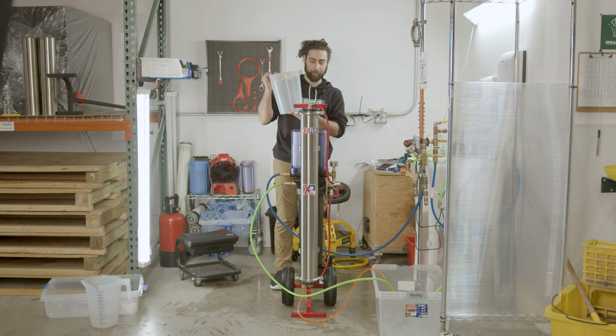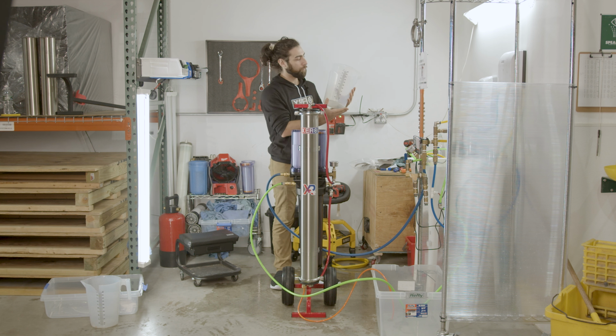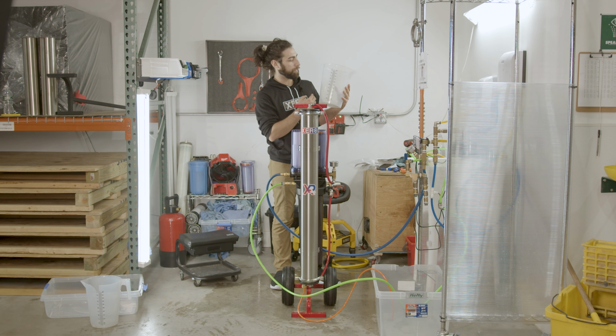So what you would do is, depending on how much flow of water you're getting out of your source, if it's a high amount of flow, I would test for 30 seconds and see how far the bucket fills up, and then multiply that result by 2. That'll give you how many liters or gallons per minute, depending on how you measure.